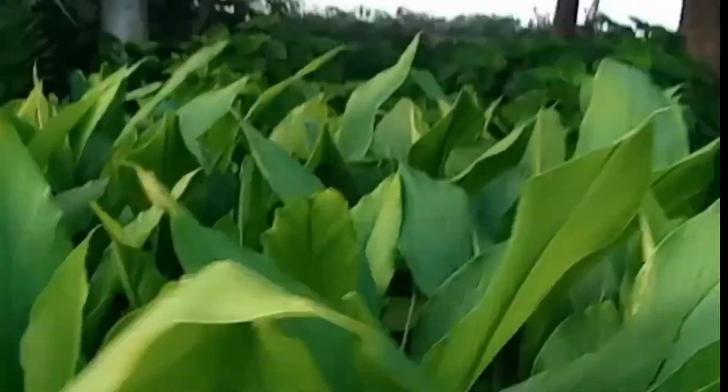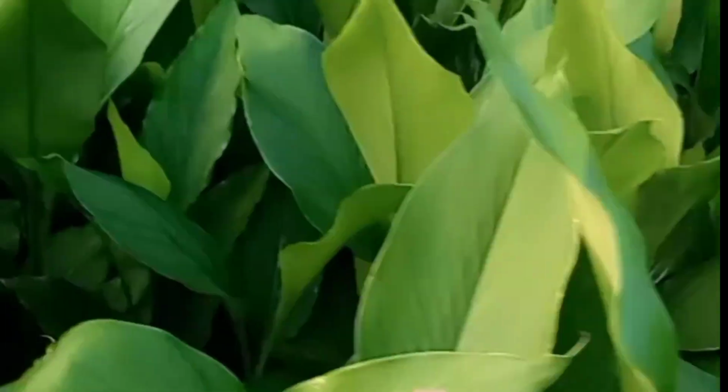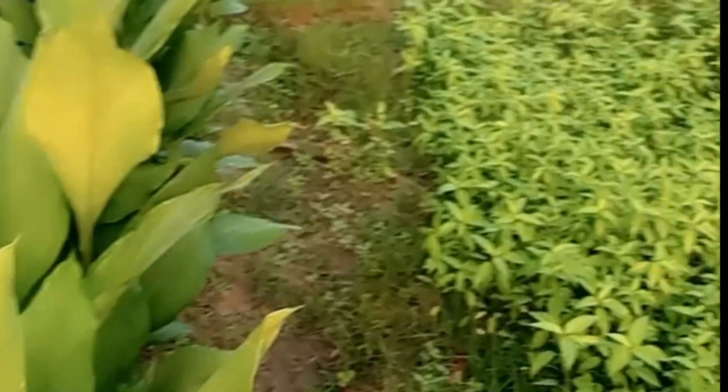So actually that's not my turmeric field. Actually this is my grandfather's turmeric field, and I have come here to see this turmeric field, and I'm showing you.